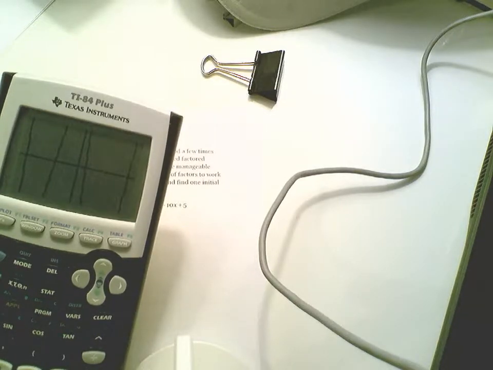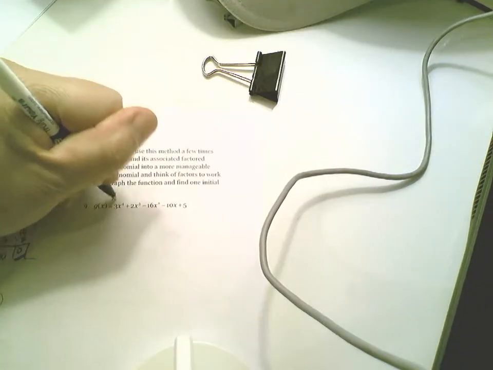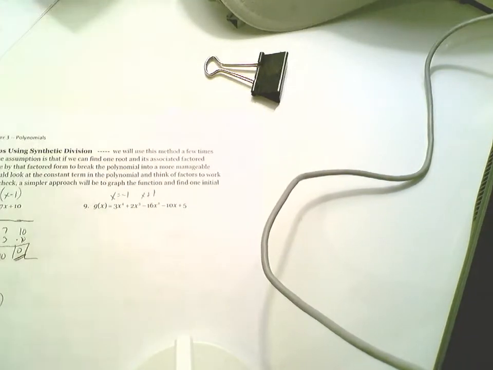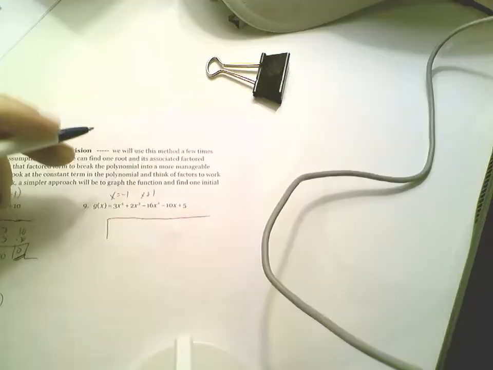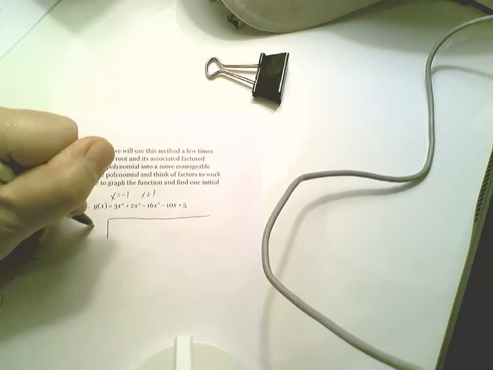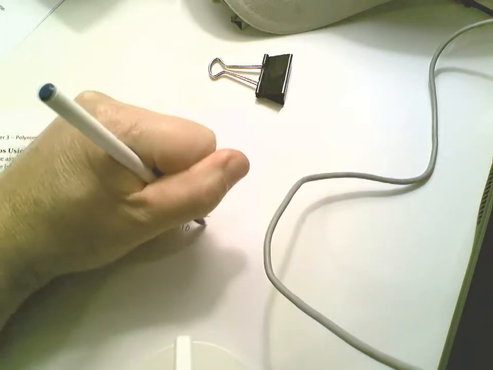I've zoomed in a little bit, but I notice a root at x equals negative 1. x plus 1 would be my factor. I'm going to divide by x plus 1 and see what happens. Here we go. Make sure that's a negative 1. No holes. 3, 2, negative 16, negative 10, 5. Let's see what we get.